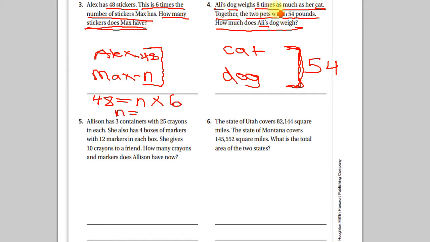The dog weighs 8 times as much as the cat. No, it doesn't say anything about the cat. So if we don't know for the cat, what do we put in its place? That's right, just like in the problem before, we put an n for the number we don't know. It doesn't have to be an n. We use some kind of variable, though. A variable is just a letter or symbol that represents something that we don't know yet.